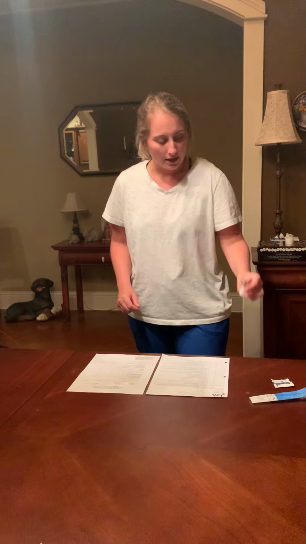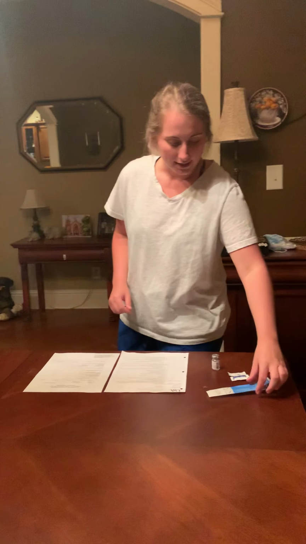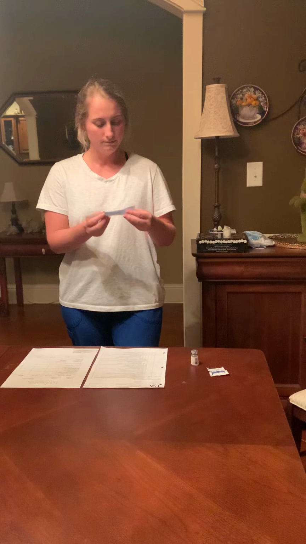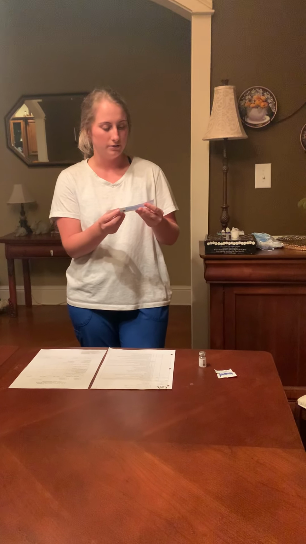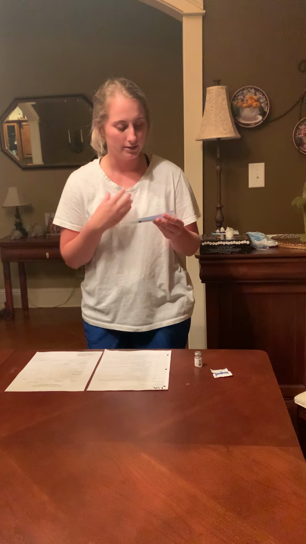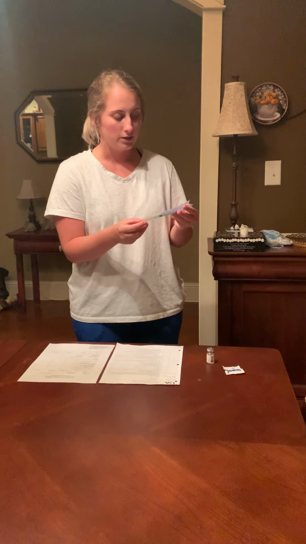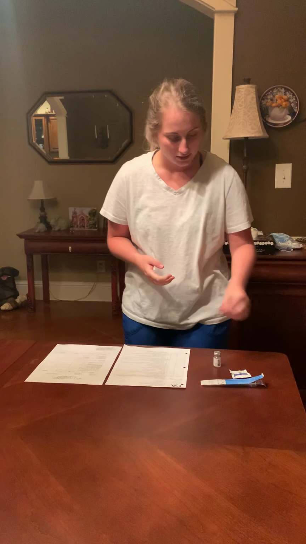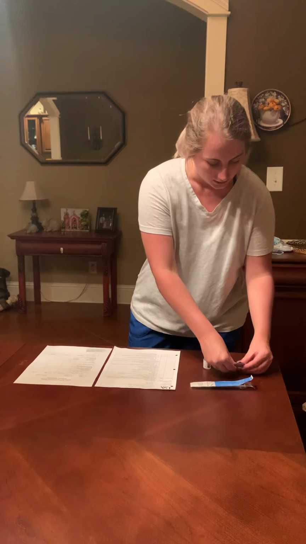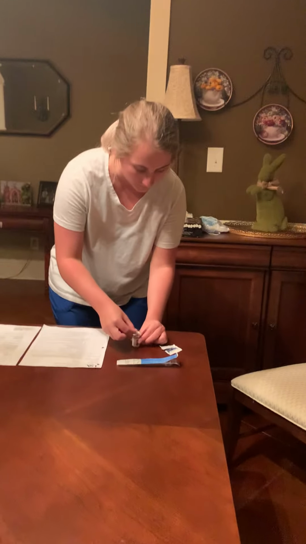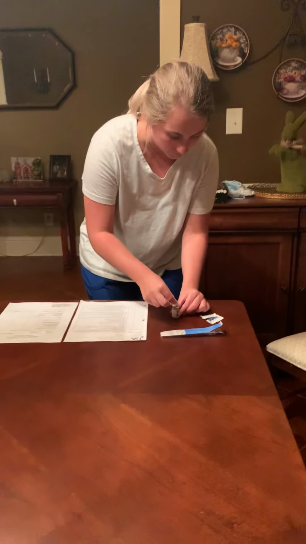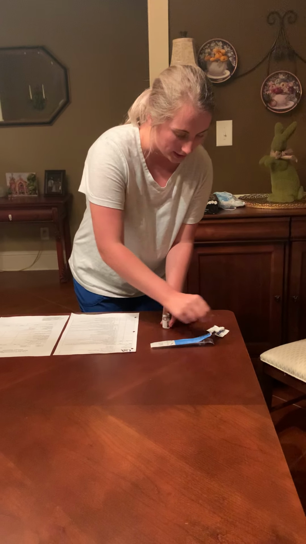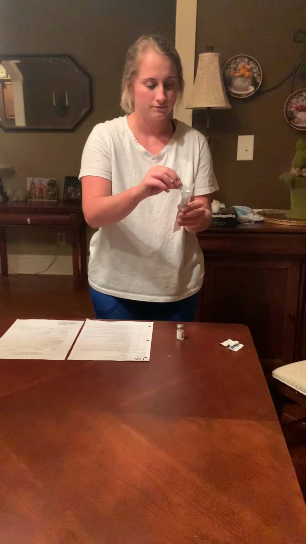And then I would select the correct syringe and needle. And so for this injection, I would use a 1 milliliter tuberculosis syringe with a 25 gauge needle. And if I needed to check my medication with another nurse, I would check my medication with another nurse. So now I'm going to clean my vial and open my syringe.